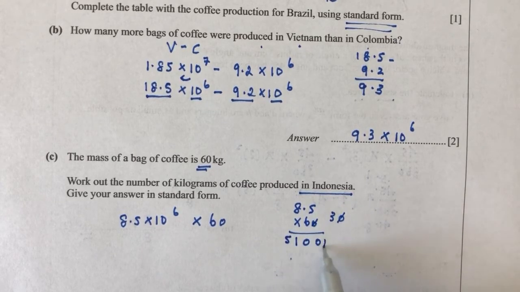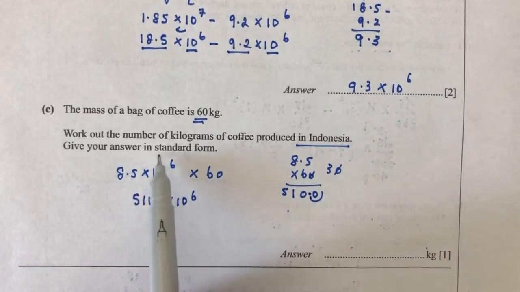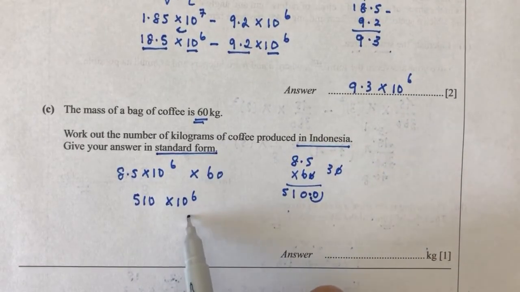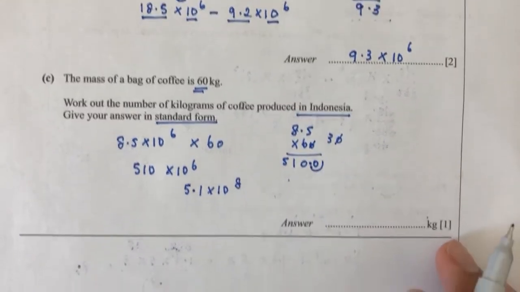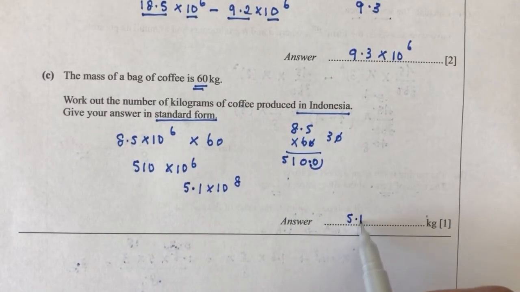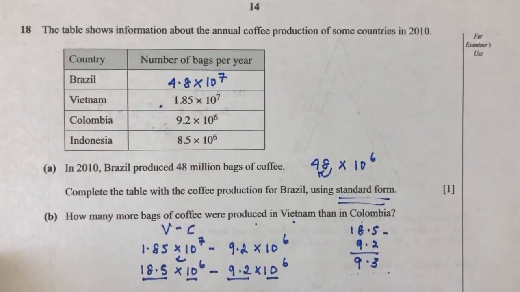So one decimal place here. So this will give me 510 times 10 power 6. Your answer needs to be in standard form, which will become 5.1 times 10 power 8. So the answer is 5.1 times 10 power 8 kilograms for the coffee weight in Indonesia. That was question number 18.